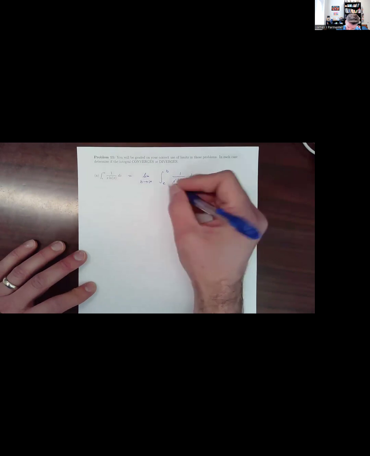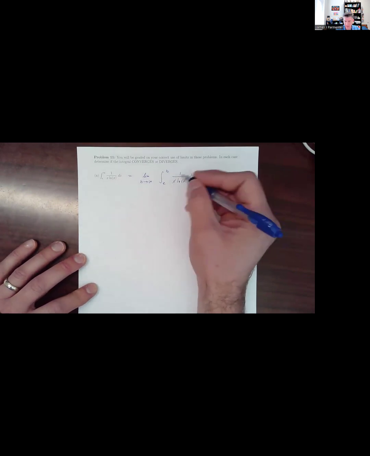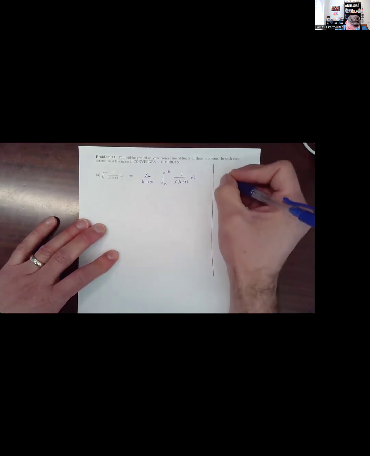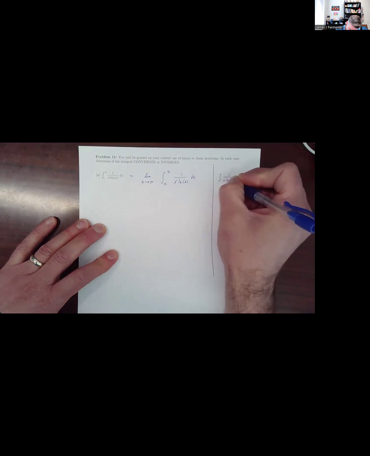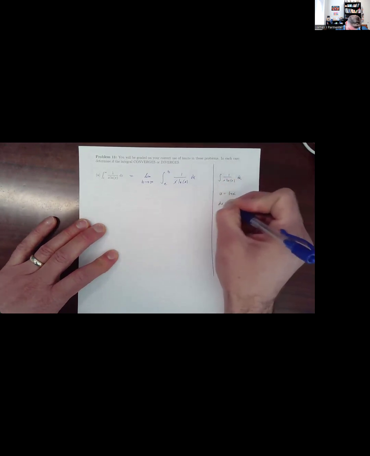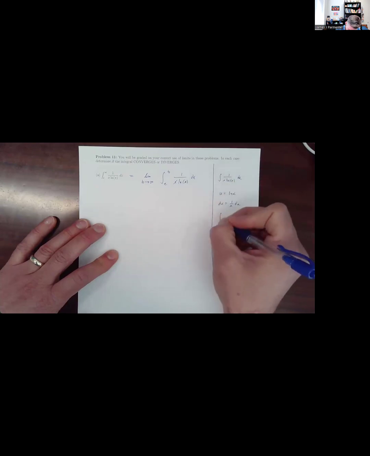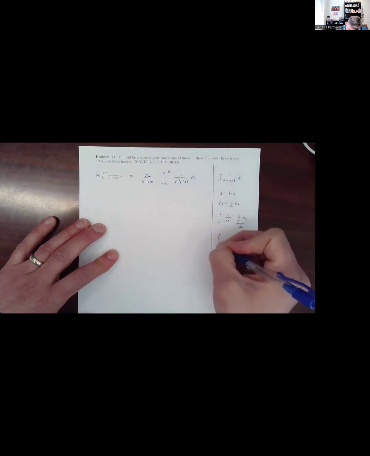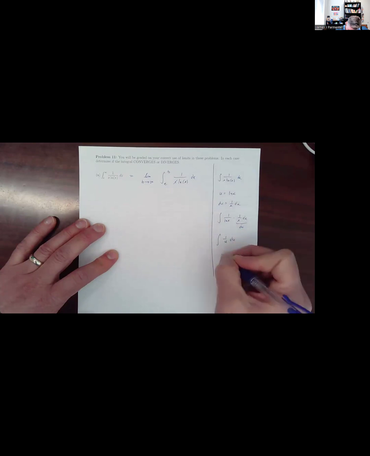Since the integral here is a little bit less than straightforward, I'm going to do the indefinite integral off to the side. The integral of 1 over x natural log of x: u-sub, u equals natural log of x, du is 1 over x dx. This becomes the integral of 1 over natural log of x times 1 over x dx. There's your du, and the integral of 1 over u is the natural log of the absolute value of u, which is the natural log of the absolute value of the natural log of x.